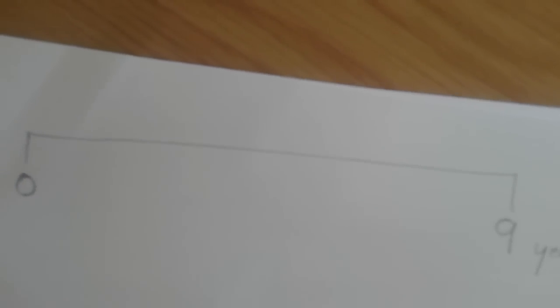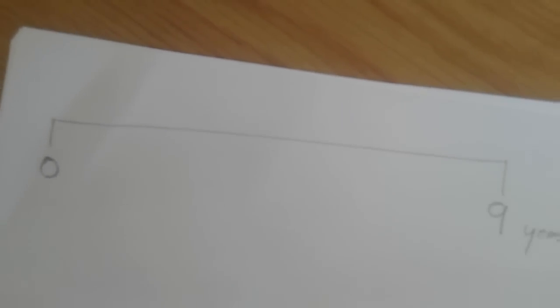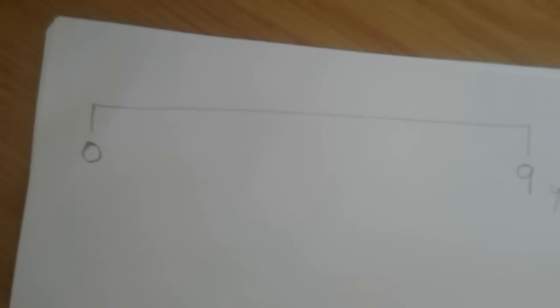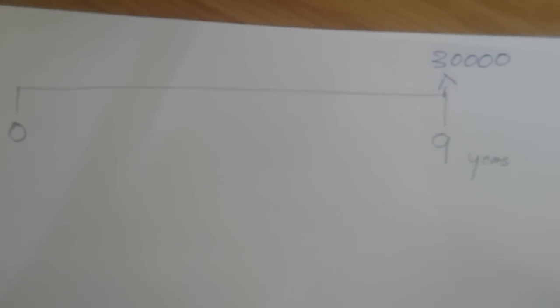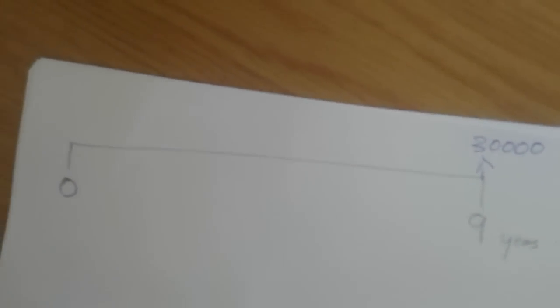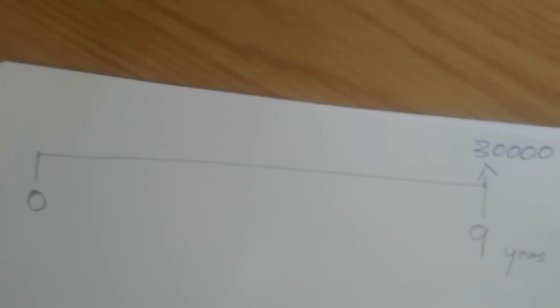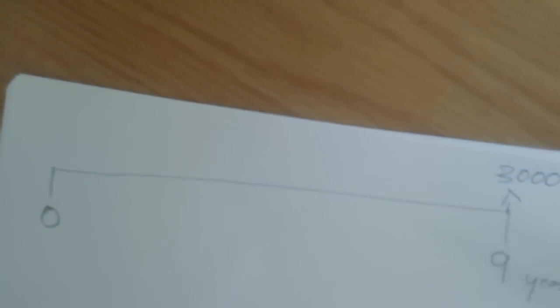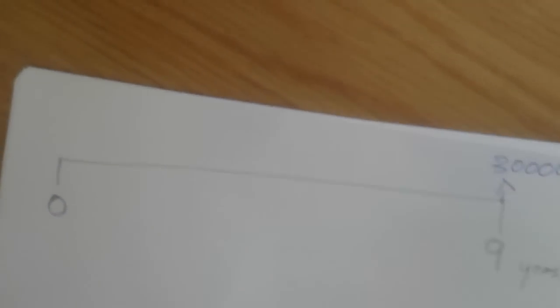A person wishes to have 30,000 in a fund at the end of year 9. So of course, wishes to have means that one is your future value. Where? At the end of year 9. So that's 30,000. There you go. Now, the fund earns interest at 14% per annum, compounded annually.